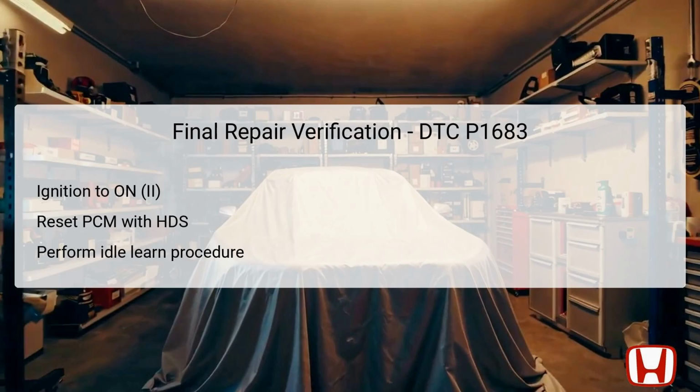After completing these actions, turn the ignition off for 10 seconds, then turn it back on to conduct another scan for pending or confirmed DTCs. This verifies that the repairs have been successful.